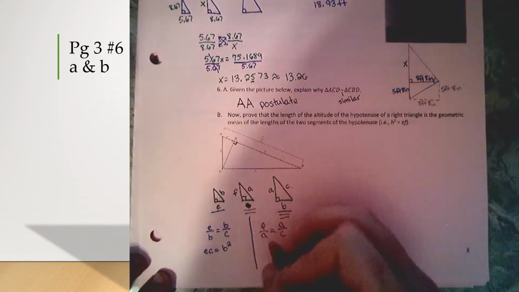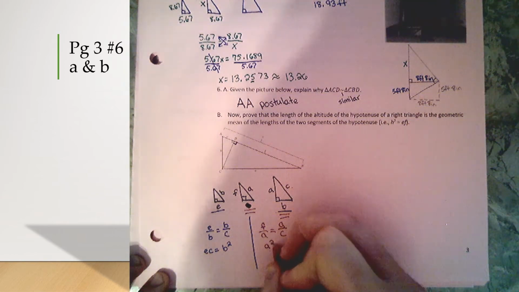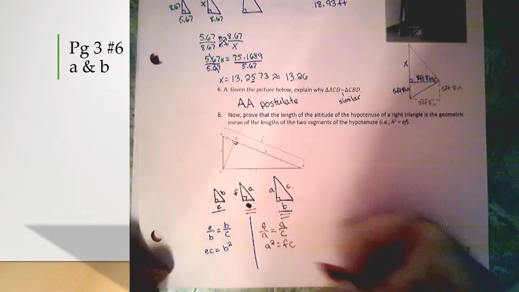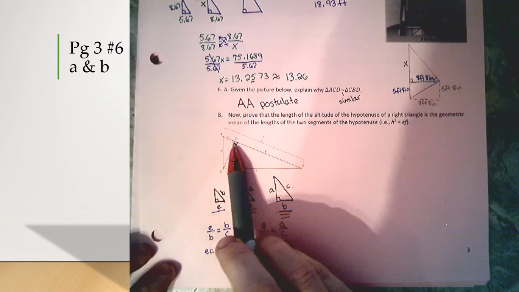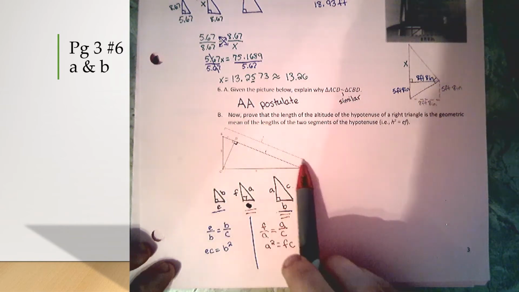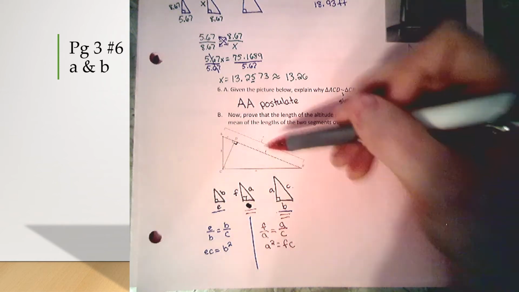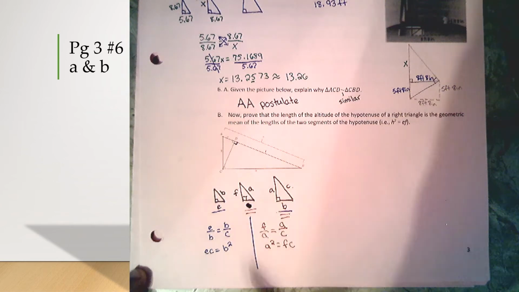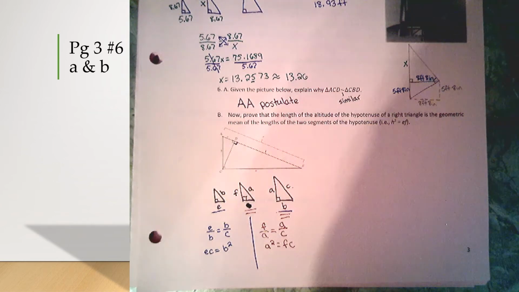So now I do my cross multiplication. So A times A is A squared, and F times C is FC. So if I multiplied F times the full length here, C, that would be the same number as if I did A times A. So if I did A squared.